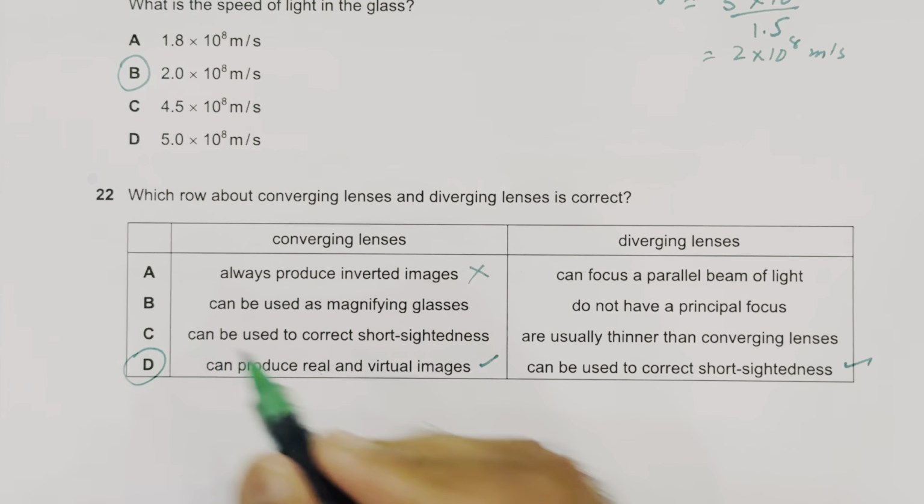Moving to question number 24. What is the unit of potential difference? Unit of potential difference is volt. Ampere is the unit of current. Coulomb is the unit of charge.